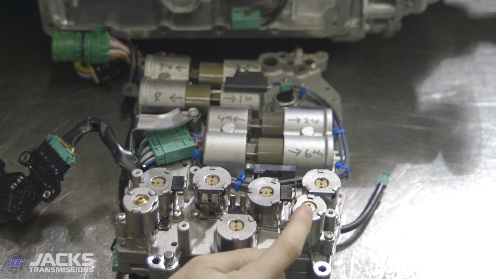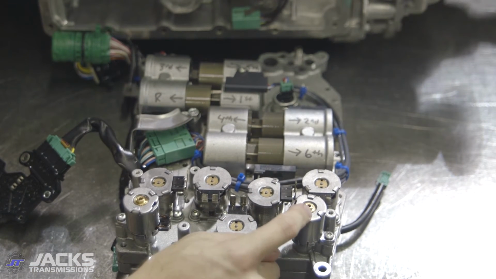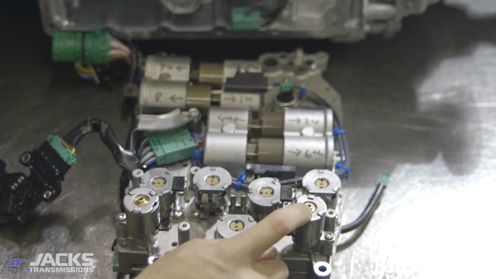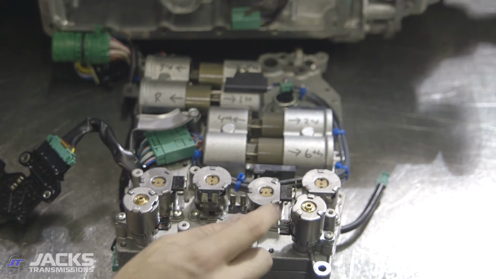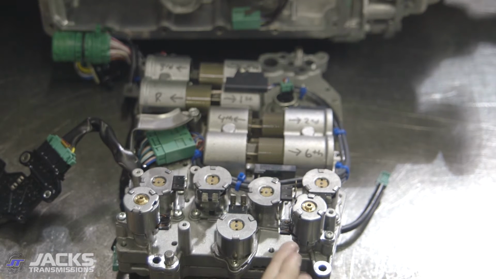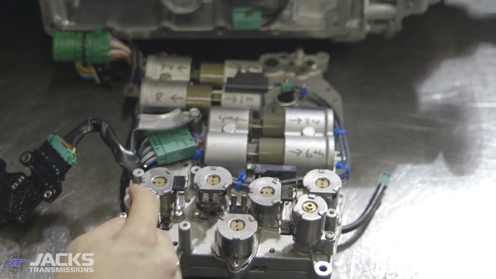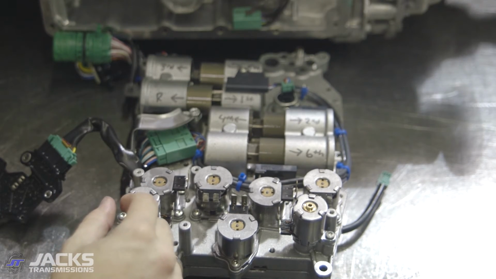And these solenoids also dictate clutch pressure. The pressure from the line goes to these solenoids first and then to clutch A and B. So a low clutch pressure could also be one of these solenoids, because these solenoids dictate the pressure going to clutch A and clutch B.